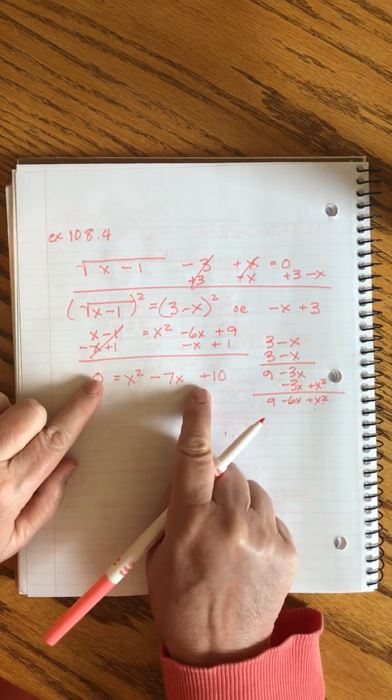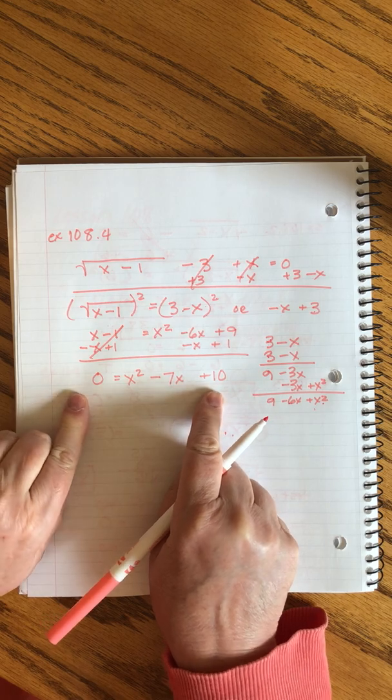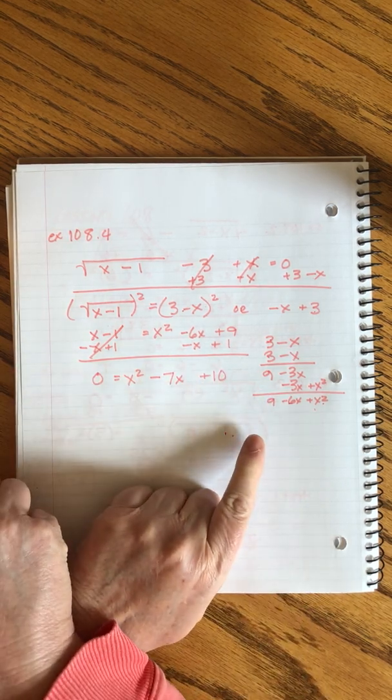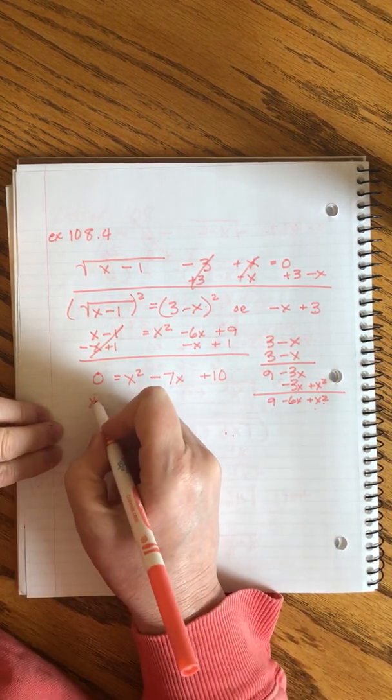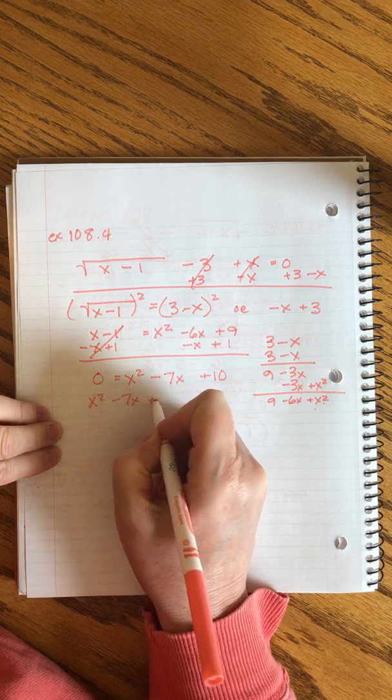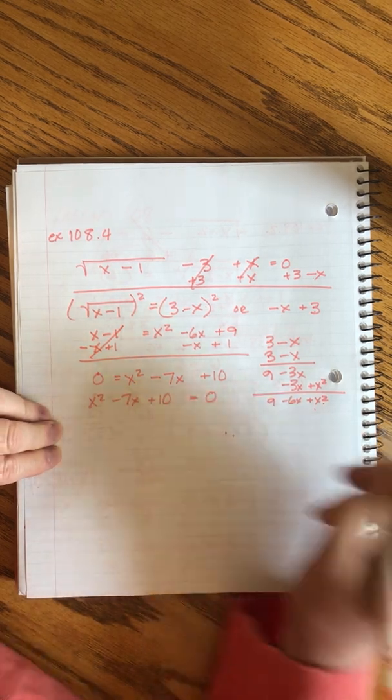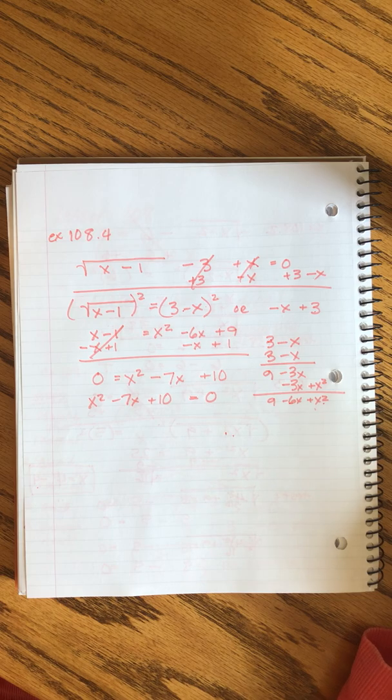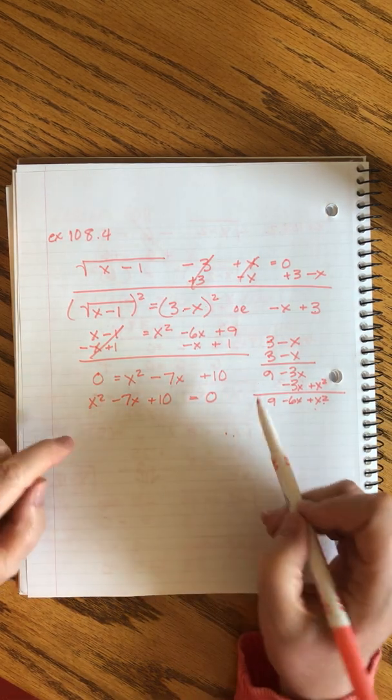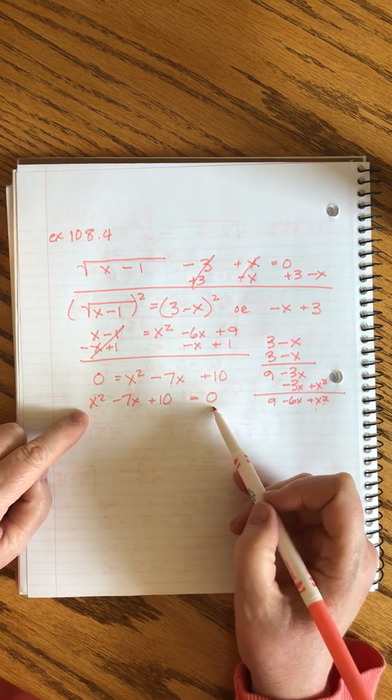Because I don't really like the way this looks, I would probably flip it. So let's do that. X squared minus 7x plus 10 equals 0. I'm not doing anything to solve this. I'm just rearranging the same equation so it looks the way I like it.